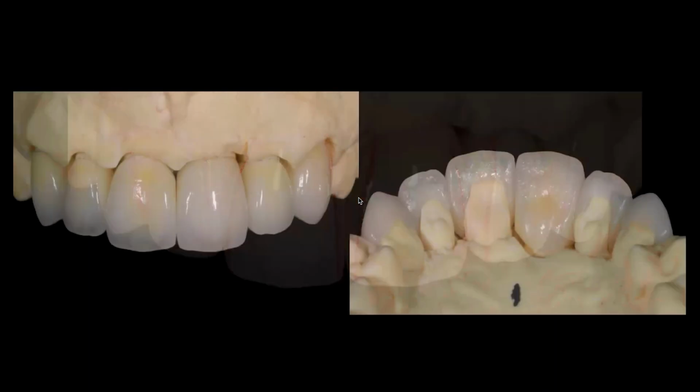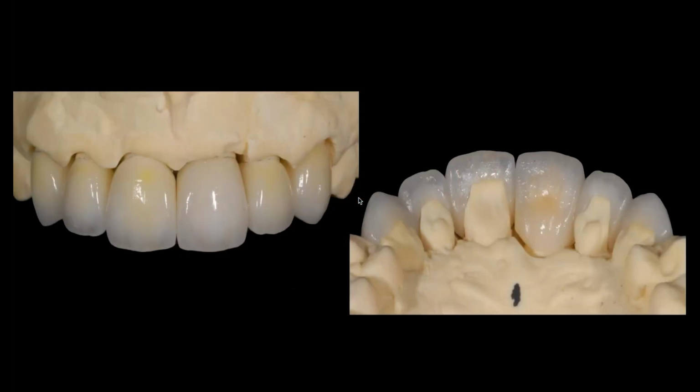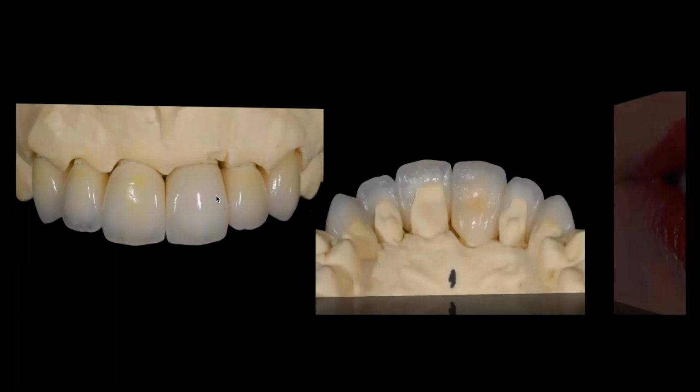So I'll finalize the restoration. Everything was a veneer. You can see how thin all the other veneers are, right? Because you see the yellow dye spacer coming through. Yet on this one, you don't see that. This is a full coverage. You don't see it because I was able to use my ceramic materials to mask the dark prep shade. And that was really kind of the goal on that.